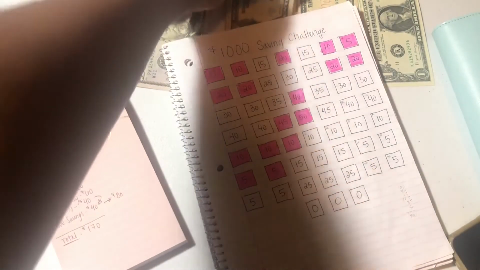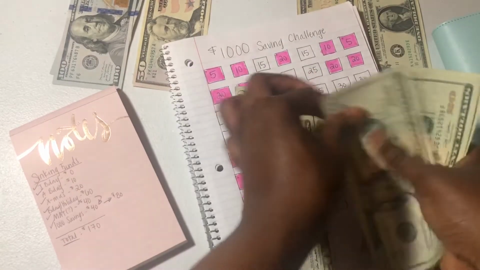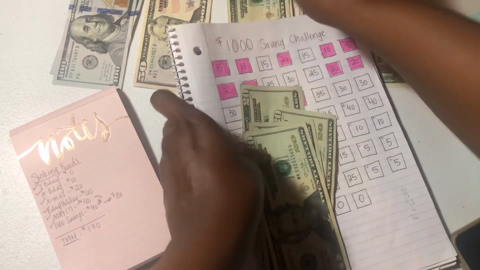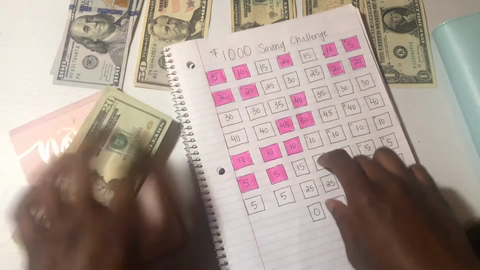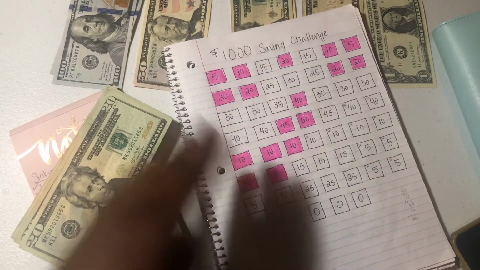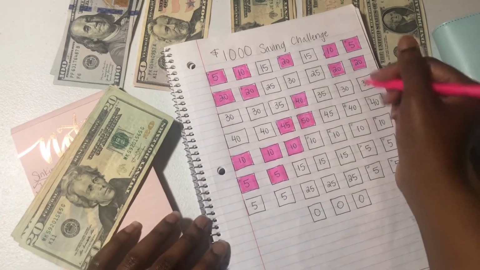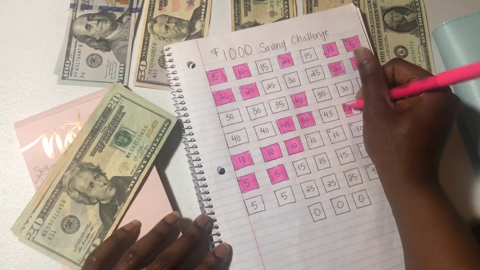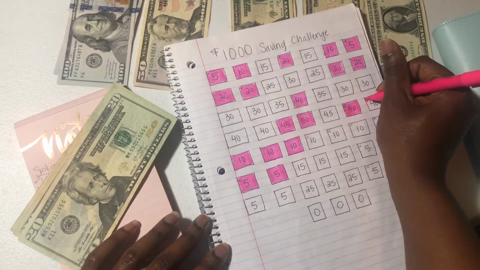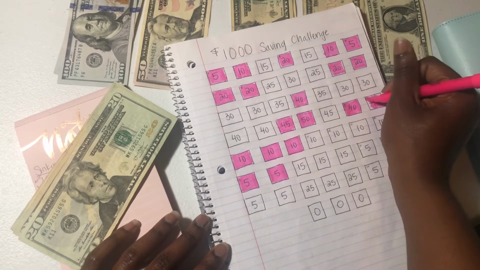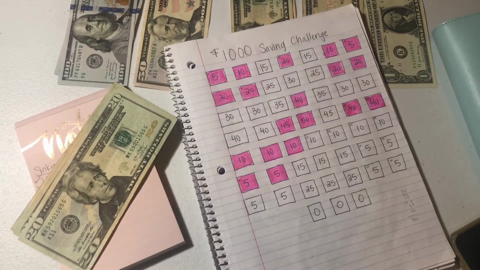So that should be $20, $40, $60, $80 that I have to put towards my savings. And I'm so excited for this, guys, because I'm almost done. So let's go ahead and color in. There we go. $80 added.